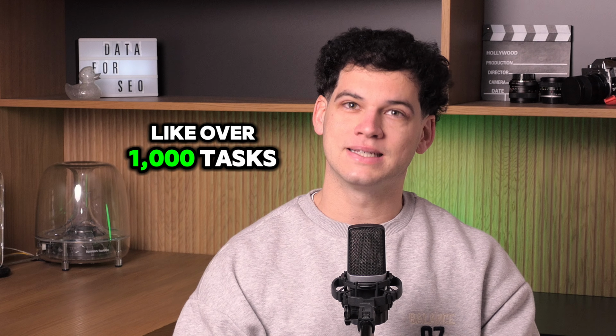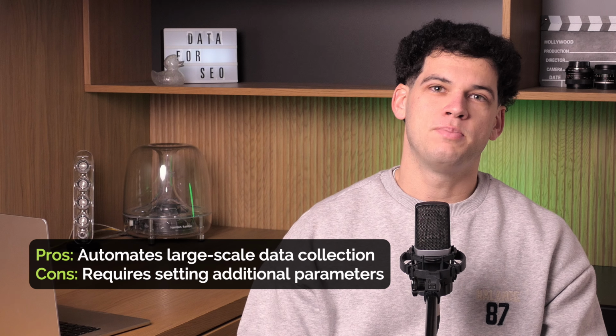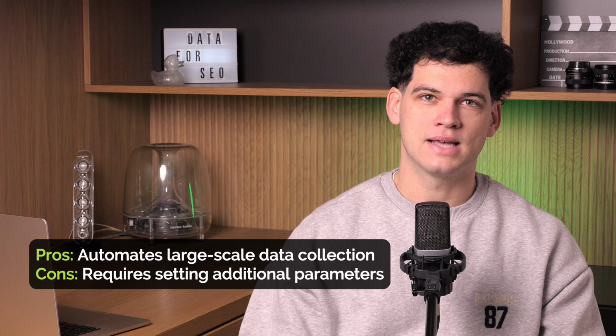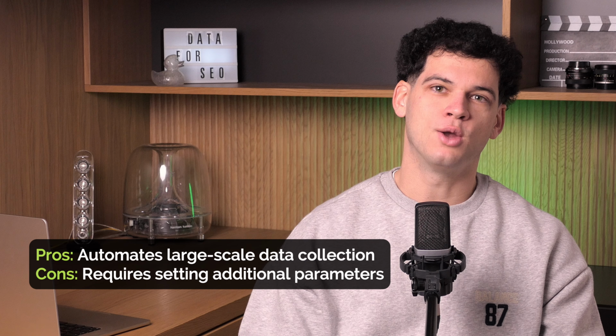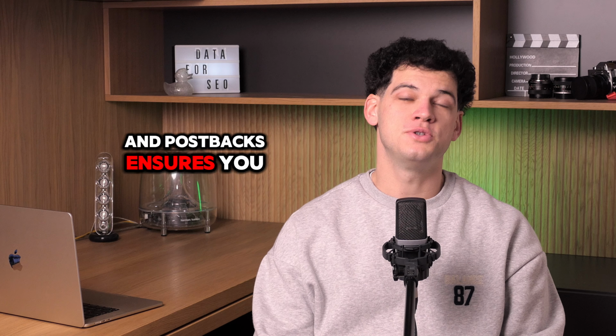Finally, if you're managing substantial volumes of data, like over 1,000 tasks per minute or 100,000 tasks a day, then you should leverage Pingbacks and Postbacks. Commonly, Pingback is known as a callback function, and Postback is referred to as a webhook or HTTP push. In DataForSEO API, the Pingback function is a notification sent to your server upon the completion of a task. At the same time, Postback is a function that sends the results to your server. You can learn more about these parameters in our earlier video. Using Pingbacks and Postbacks ensures you don't lose any data, even when processing large volumes.